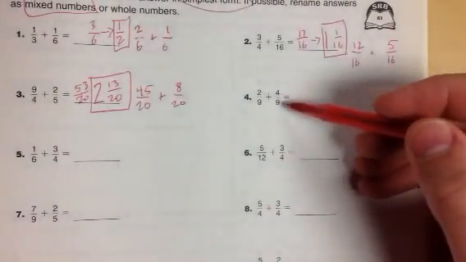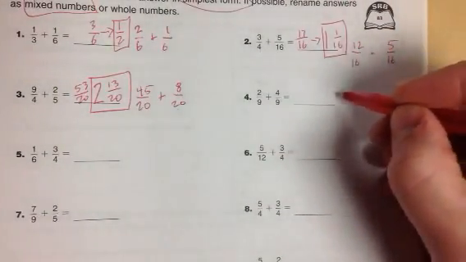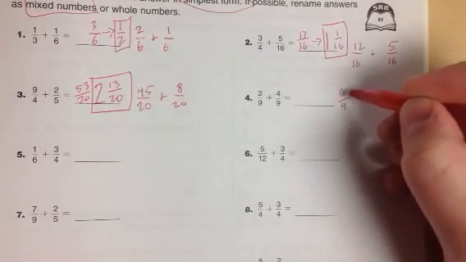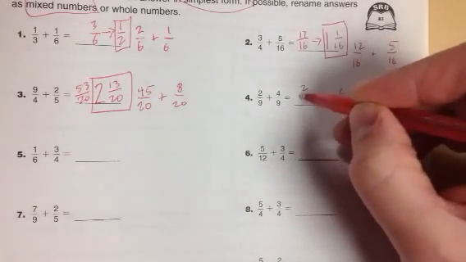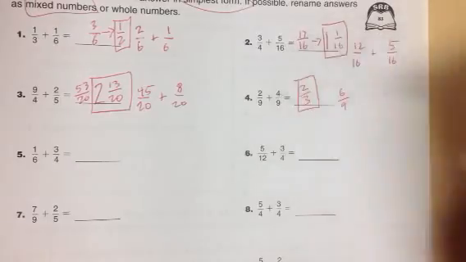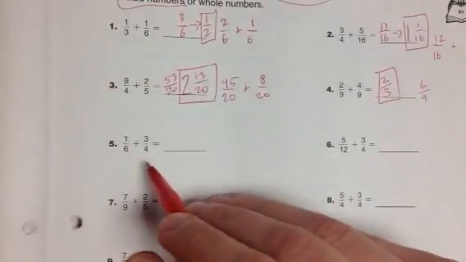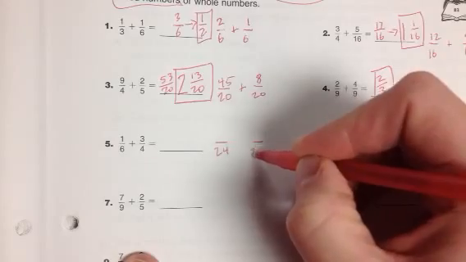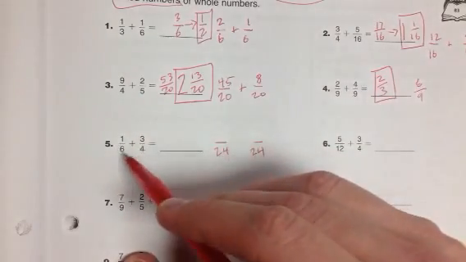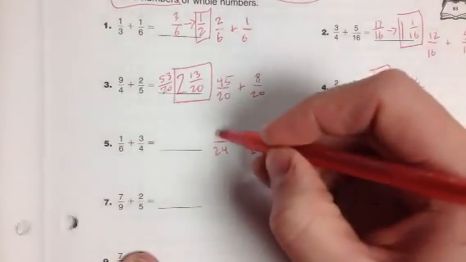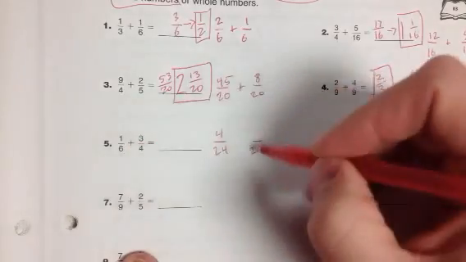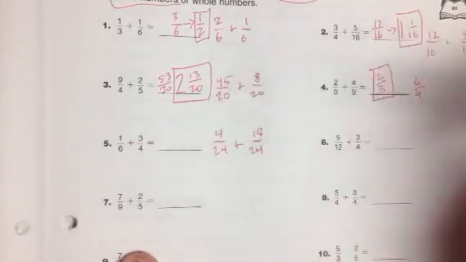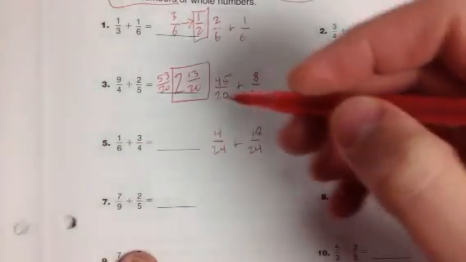9 and 9 are already done for you, so you just add those together, and that would be 6 over 9. They're both divisible by 3, so that would be 2/3. Okay, and going from there, 6 and 4, I could change those both to 24 by just multiplying them together. 6 times 4, so 1 times 4 is 4, 3 times 6 is 18. I add those together, and then you can finish it from there and reduce.